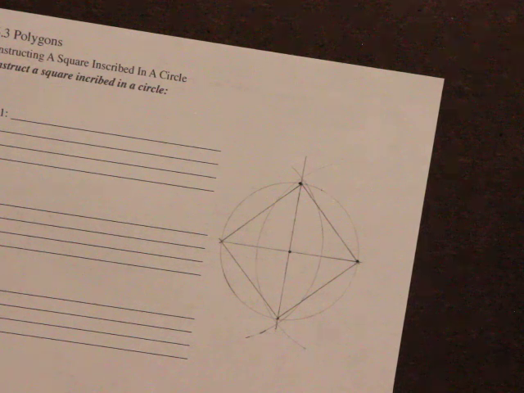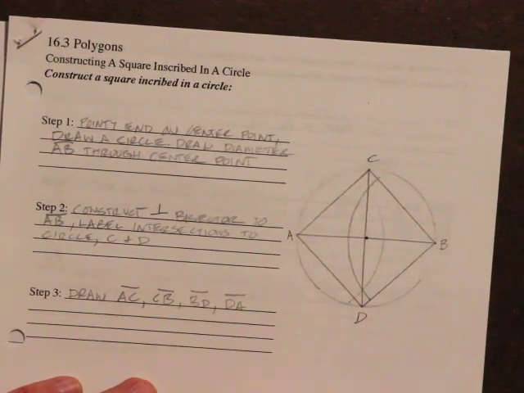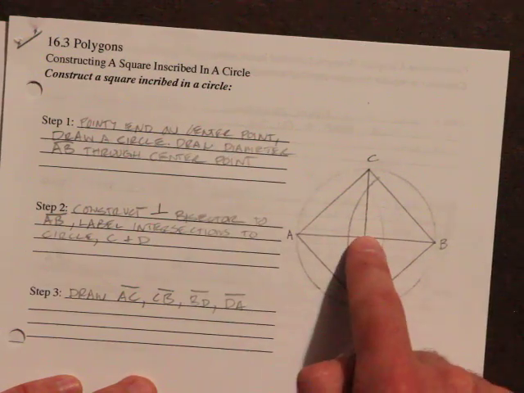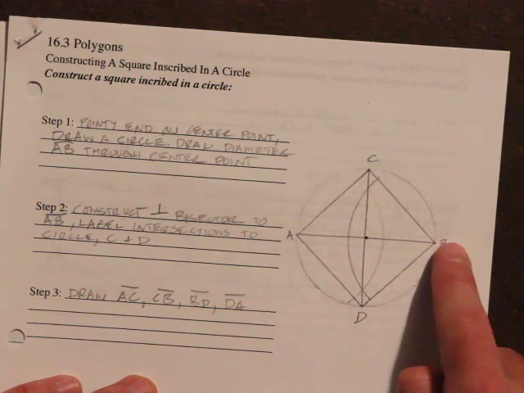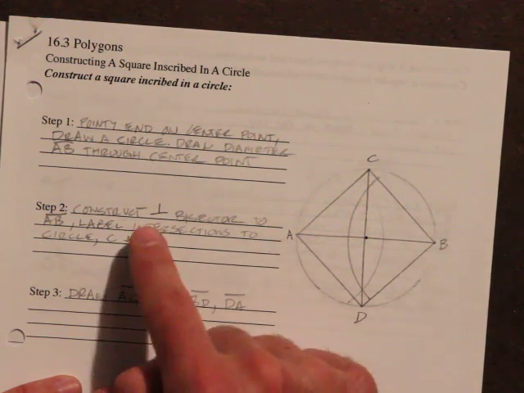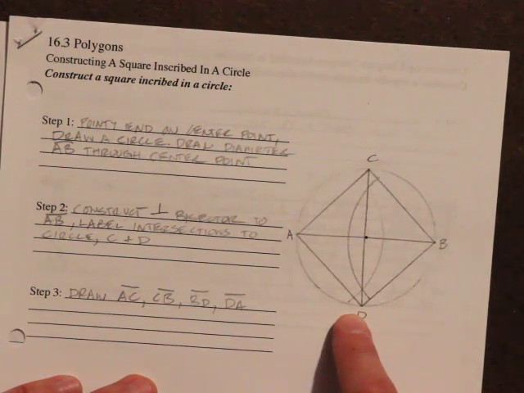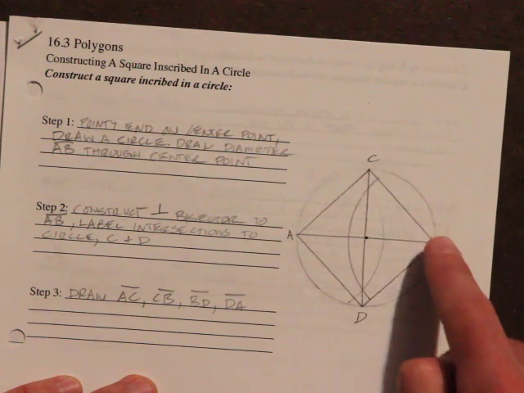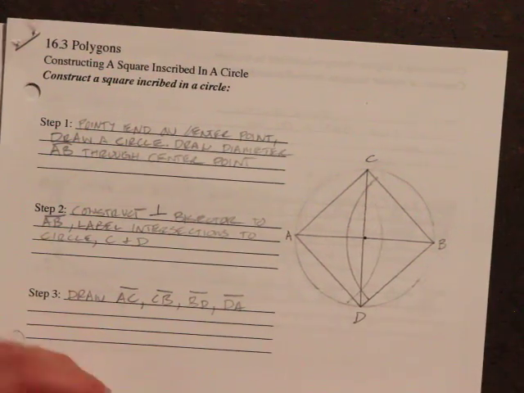All right, now here are the steps we took to draw this square inscribed inside of the circle. We put the pointy end on the center point. We drew a circle around and then we drew a diameter through the center point, and I labeled this A and B. And then I constructed a perpendicular bisector of AB and drew that there and labeled those points C and D. And then I drew AC, CB, BD, and DA, and I have now a square.